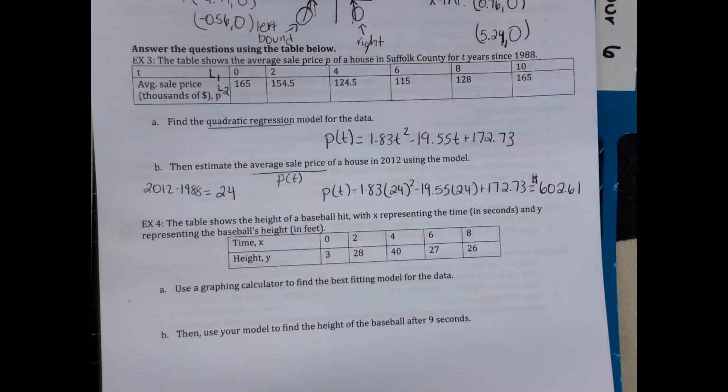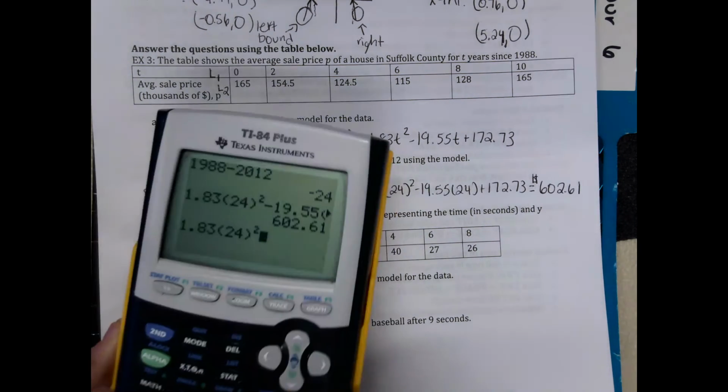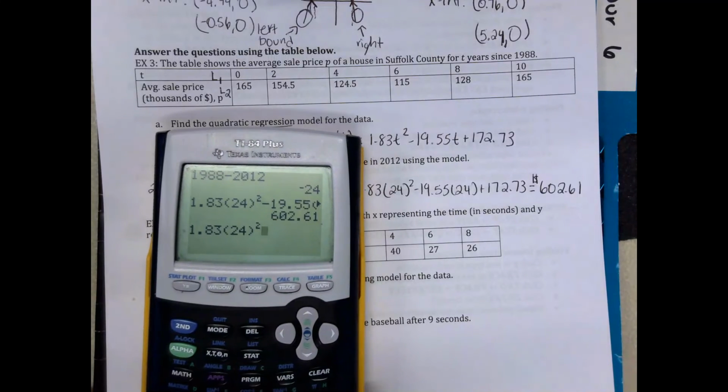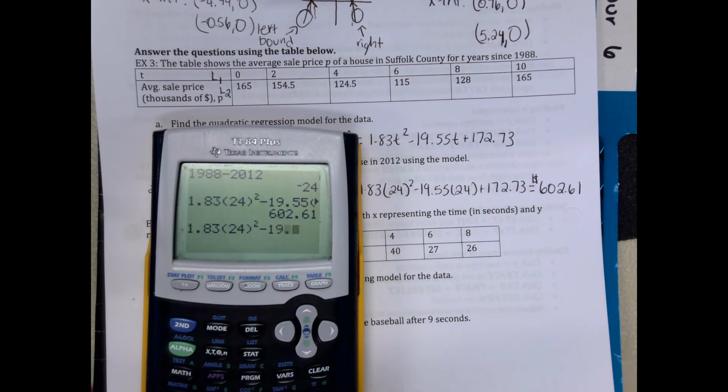I got 757. Okay, let me redo this. Make sure you check that. Let me see what I did here. So we have 1.83 times 24 squared, right? Minus 19.55 times 24 plus 172.73.